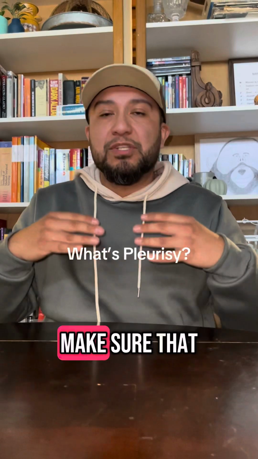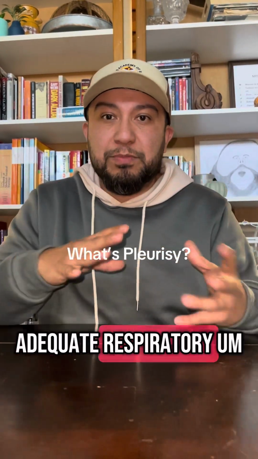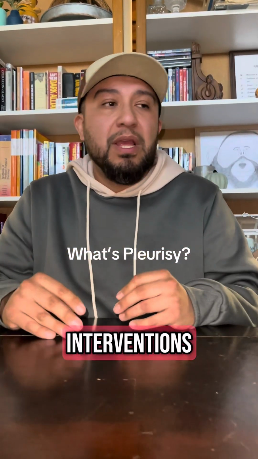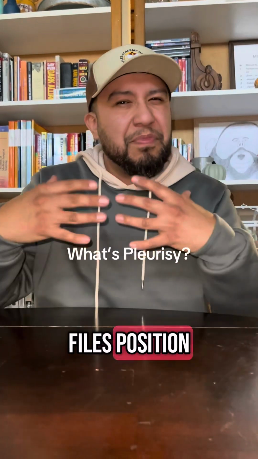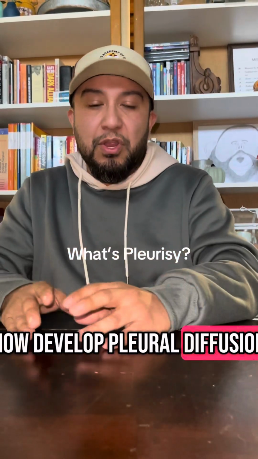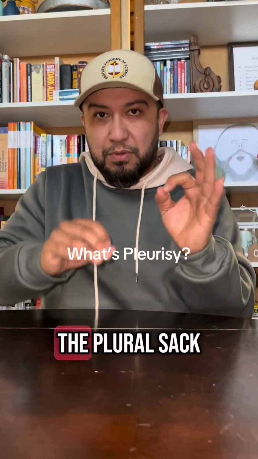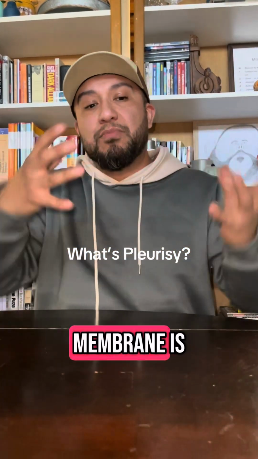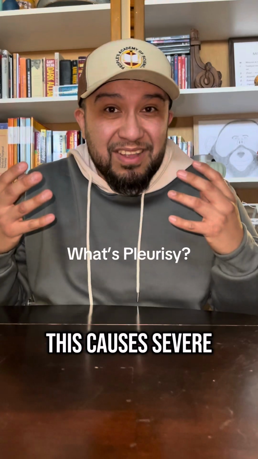We have to make sure that we provide adequate respiratory interventions. We have to sit the patient in a high Fowler's position, things like that. If that's not fixed, the patient may now develop pleural effusion, where instead of it being just one section of the pleural sac that's inflamed, now the entire membrane is inflamed, and this causes severe pain.